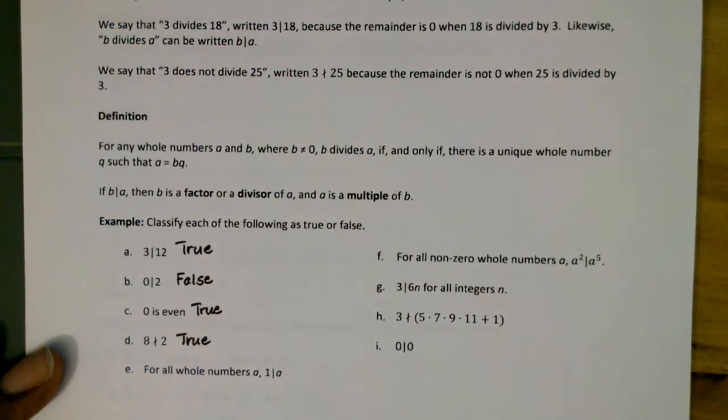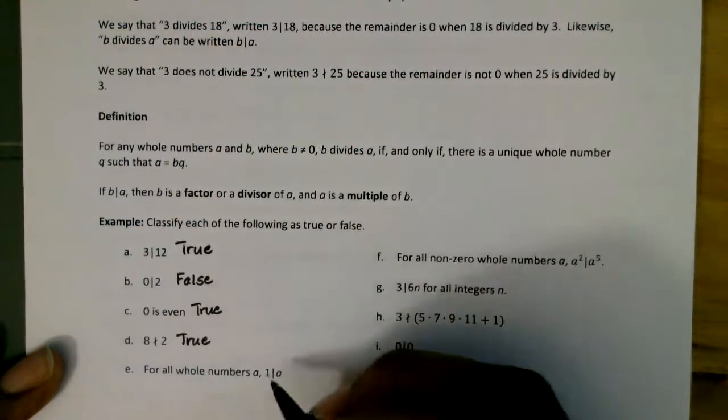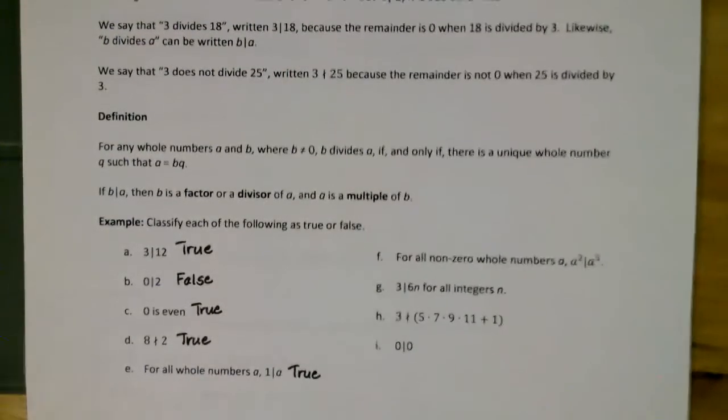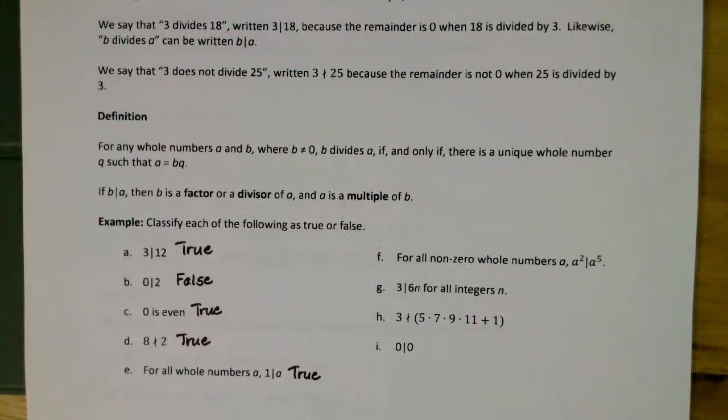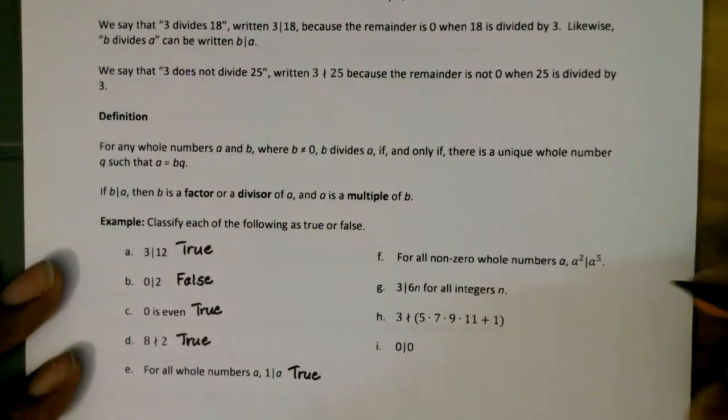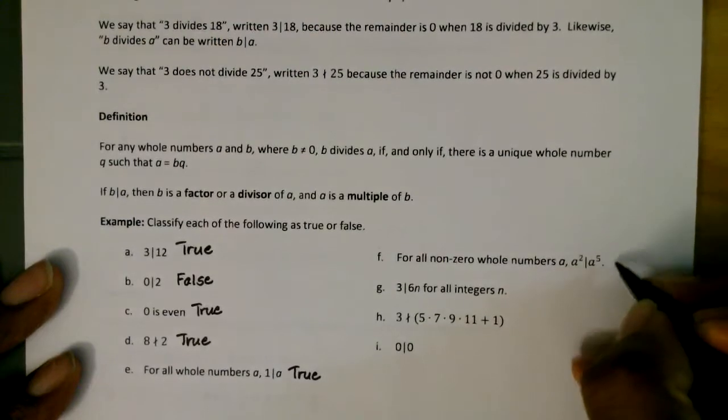Now part E, for all whole numbers A, 1 divides A. And in this case, this is going to be true as well, because 1 goes into every whole number. And part F, for all non-zero whole numbers, a squared divides a to the 5th. So in other words, if I do a to the 5th divided by a squared, I can come up with something like a to the 3rd. Okay, so that would be true.